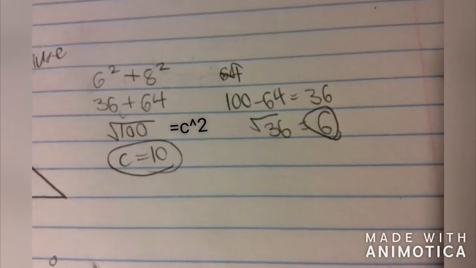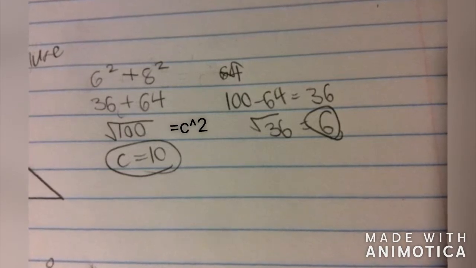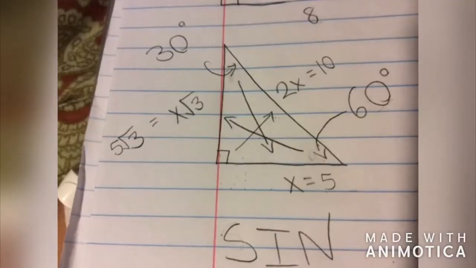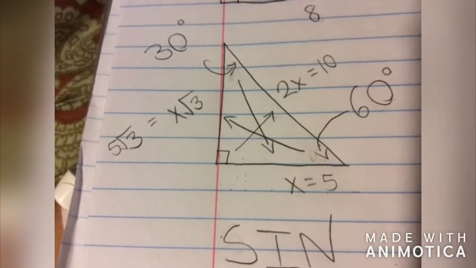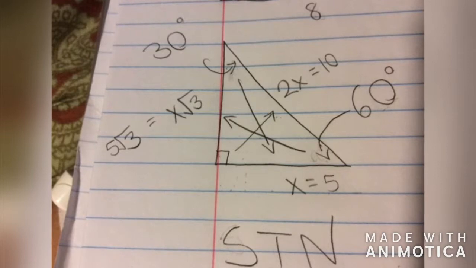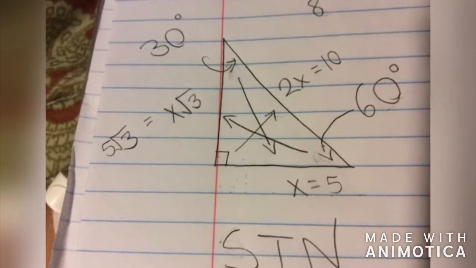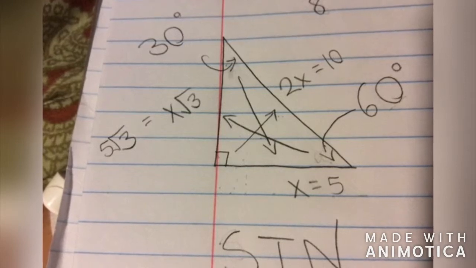Some right triangles don't even need the Pythagorean theorem to find a side measure. There are two special right triangles that allow this. They're the ones with the angle measures of 30, 60, 90, and 45, 45, 90 degrees. In a 30, 60, 90 triangle, the sides are x, x root 3, and 2x, which are always opposite to these respective angles.